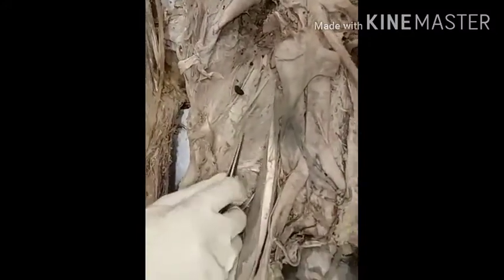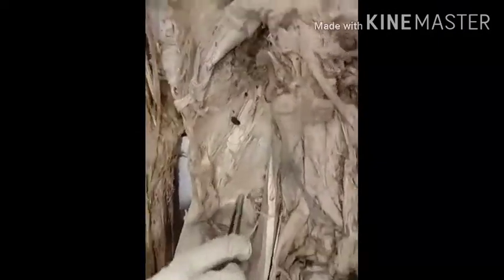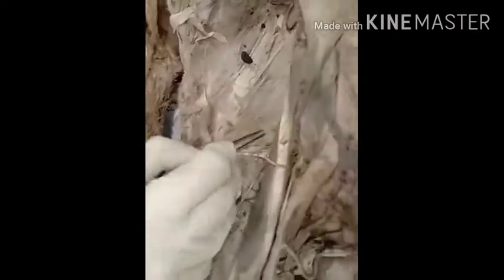So 3 points of origin for the quadratus lumborum. Number 1 is the transverse process of the L5 vertebra, then iliolumbar ligament, and then finally the adjoining 5 centimeter of the inner lip of the iliac crest. Now fibers will start extending upwards.